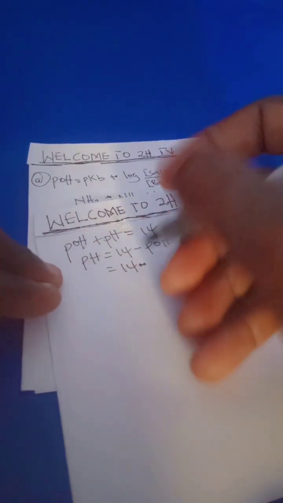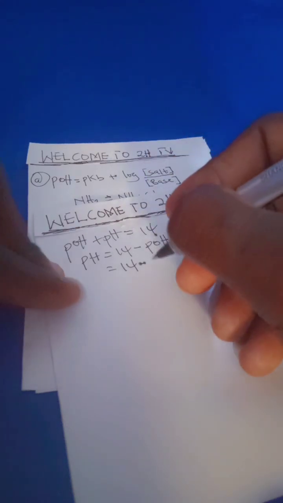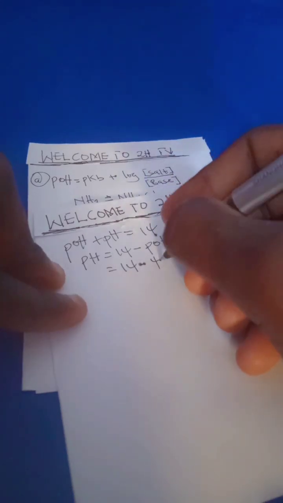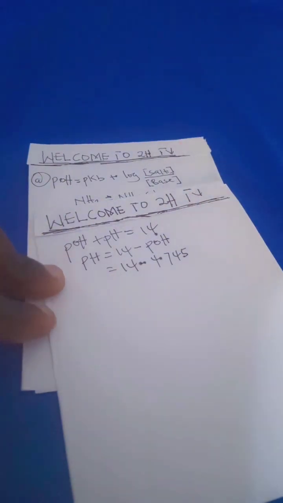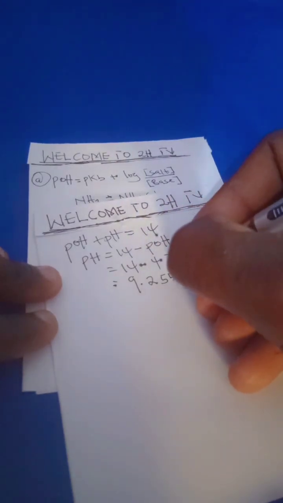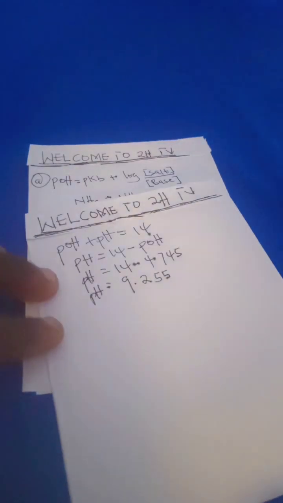So 14 minus the answer that we found, and it was 4.745. So when you subtract that, you will get 9.255. Using your calculator, you get 9.255. So this is your pH. So our pH is 9.255. So the B part of the equation is being answered.